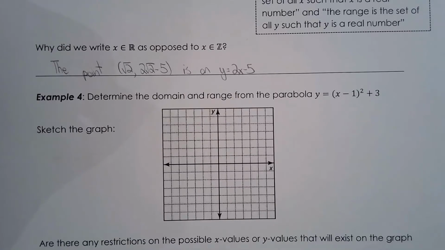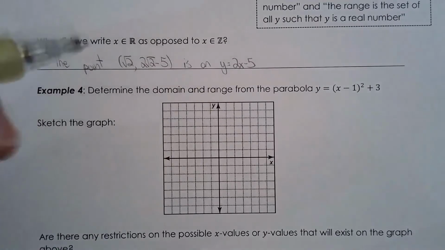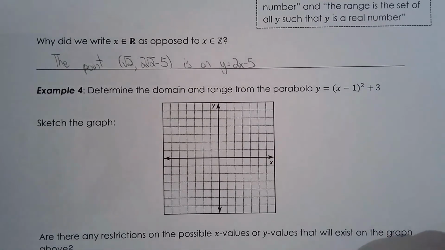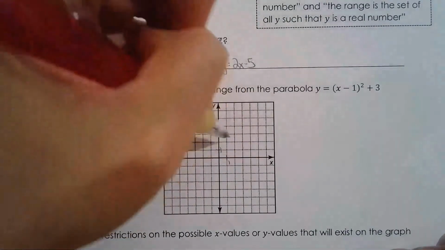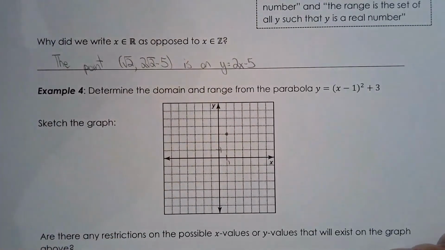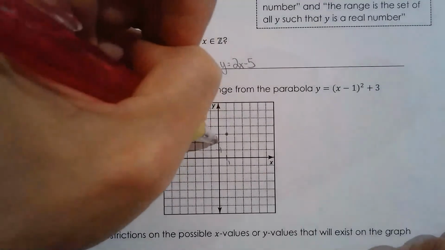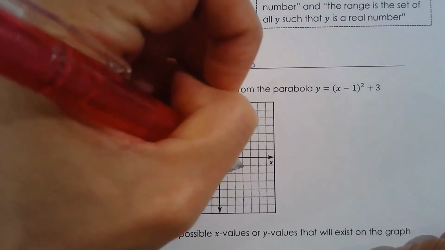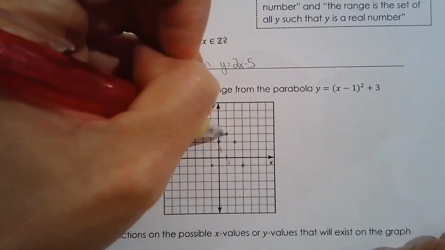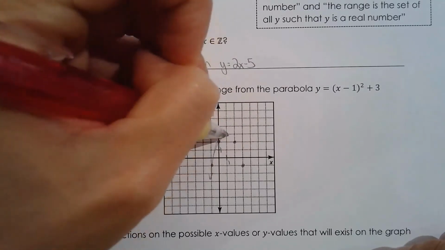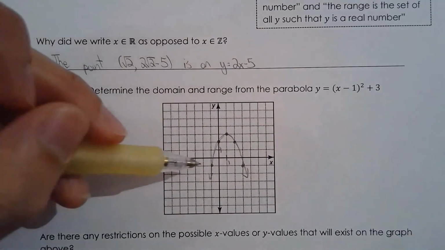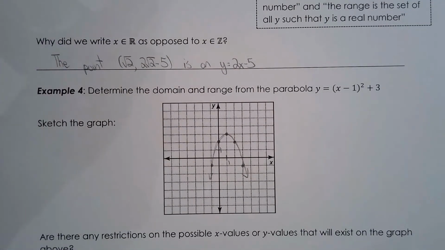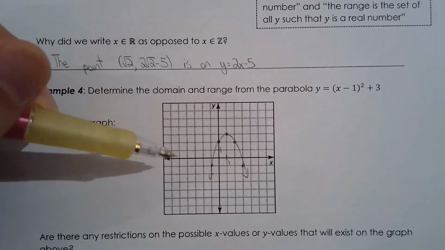Now, for this problem, hoping you can see the restriction. So let's graph it first. It's in vertex form. So 1, 3, plot the vertex. We could talk about lots of different things about graphing, but I'm just going to do the step pattern. Okay, so this parabola goes left and right forever. So hopefully you can say that there are no restrictions on the values of x. X can be anything you want.